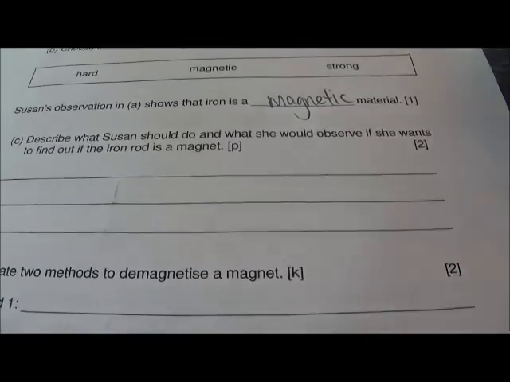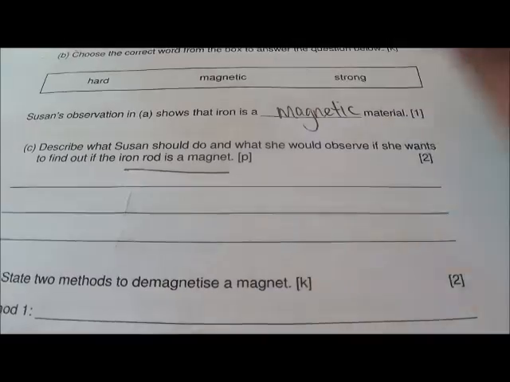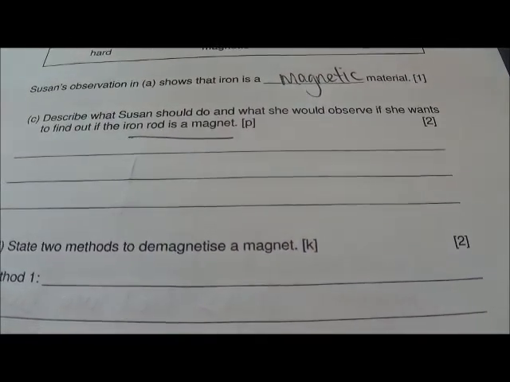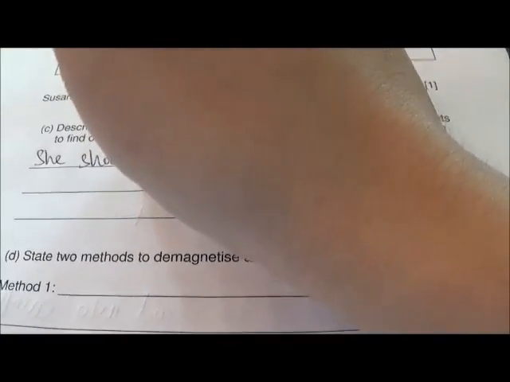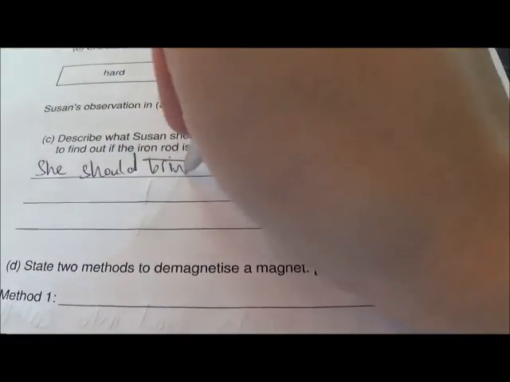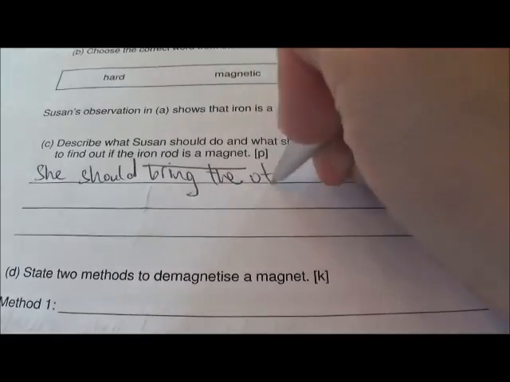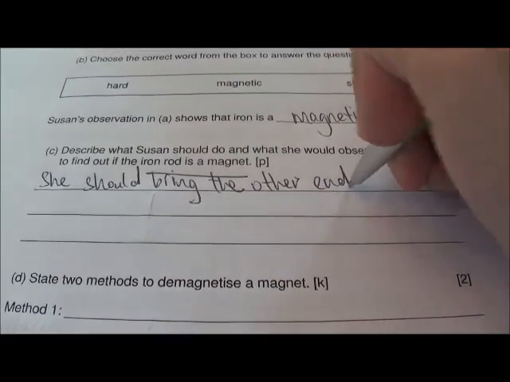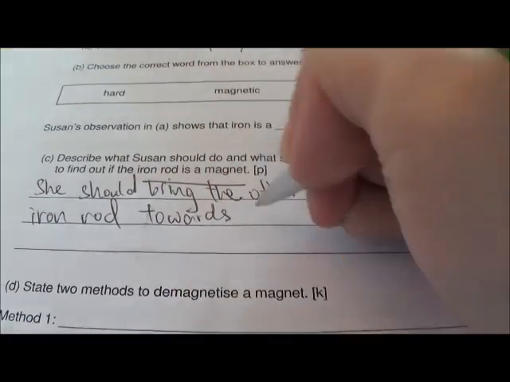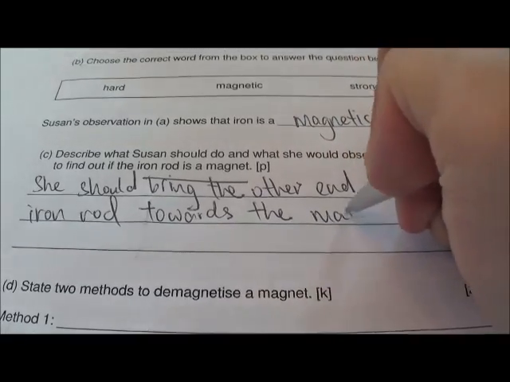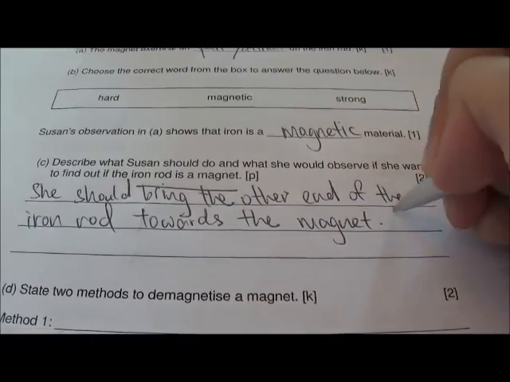Okay, how do we test whether it's an iron rod or a magnet? The only way to test is that magnets repel, only magnets repel. So you should say she should bring the other end of the iron rod towards the magnet.